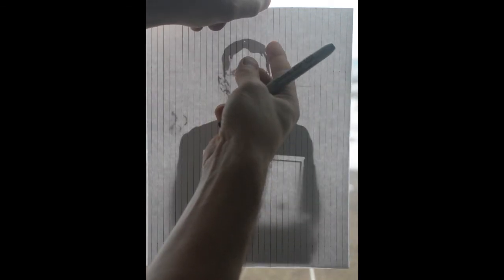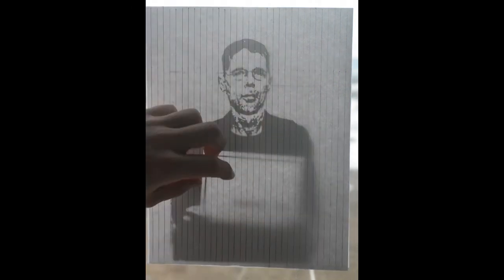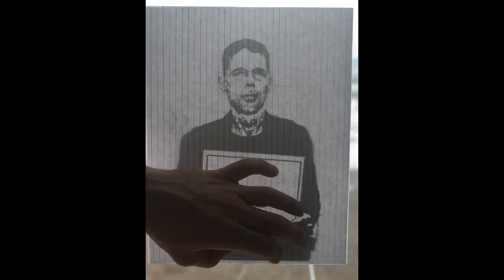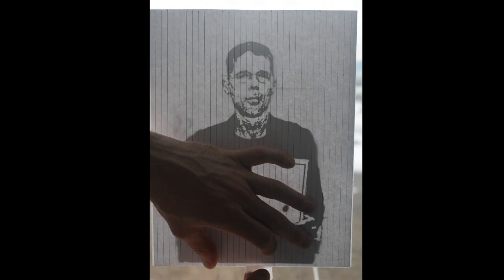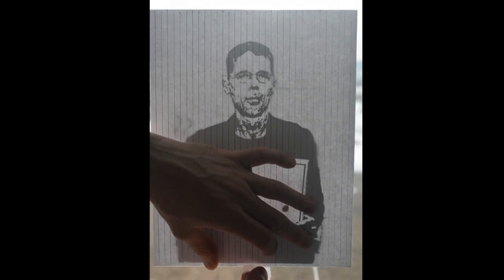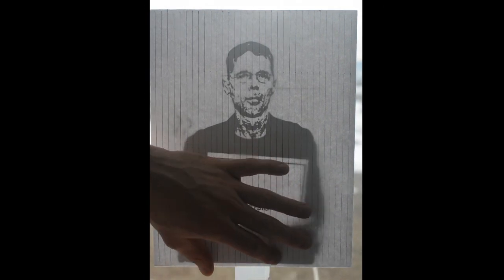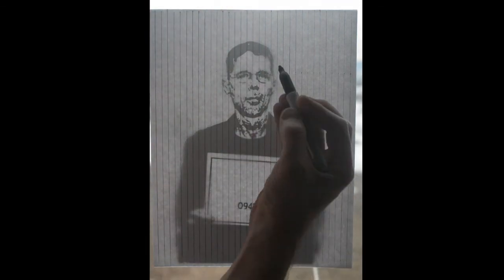Just take a piece of tape, put it on the top, and take a piece of tape, put it on the bottom. That way it won't move around left or right, up and down, wherever you need to. And all you do is use these vertical lines as a guide.